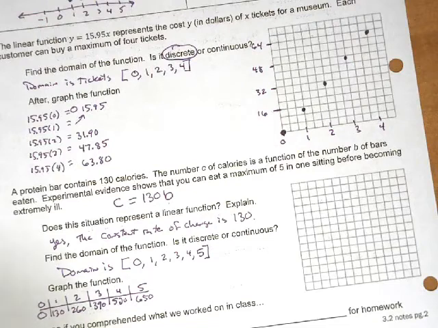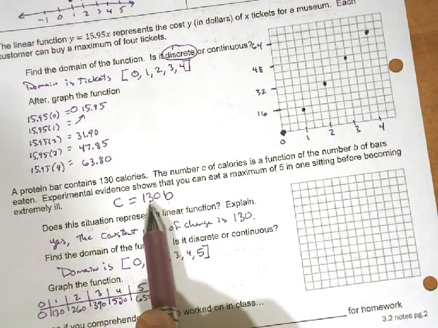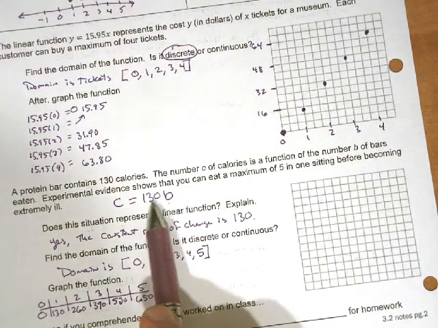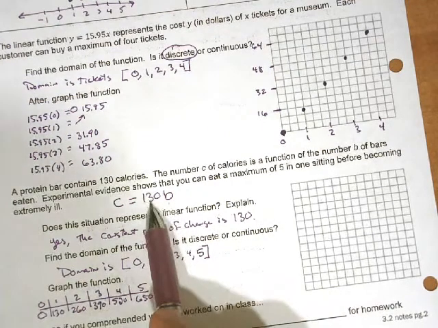From here, we kind of have to think about it. Is this going to be discrete or continuous? So we're eating bars. Can you eat a part of a bar? And the answer is yes, you can eat a part of a bar. I don't have to eat the whole bar. I could just eat half of it and save the other half for later. Or I could eat a fourth of that bar and save the rest for later.